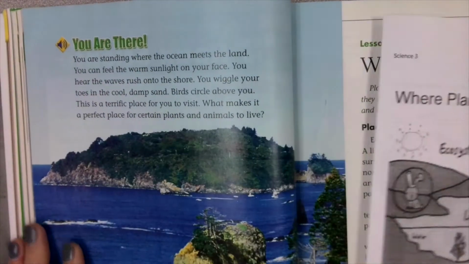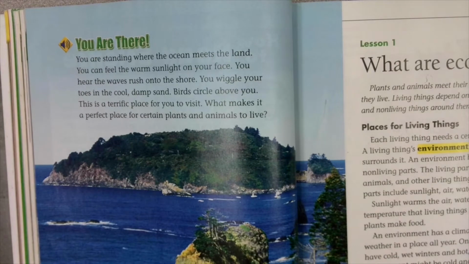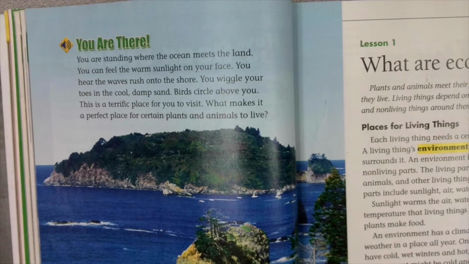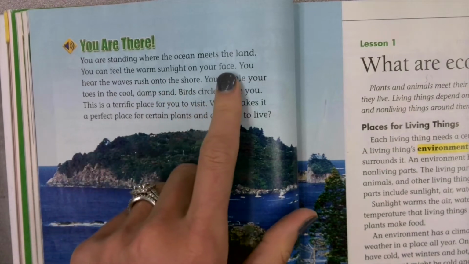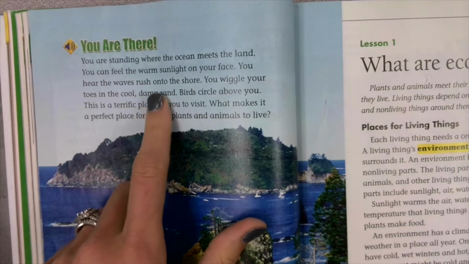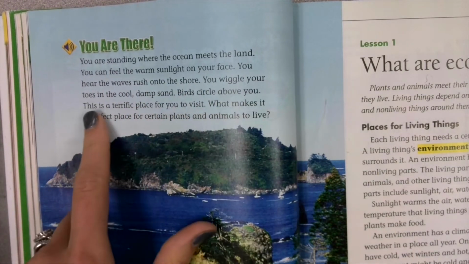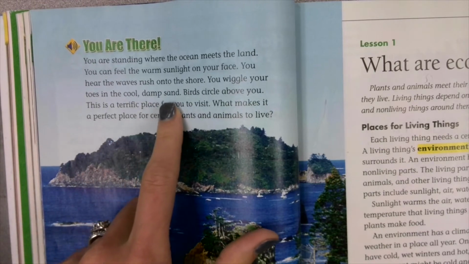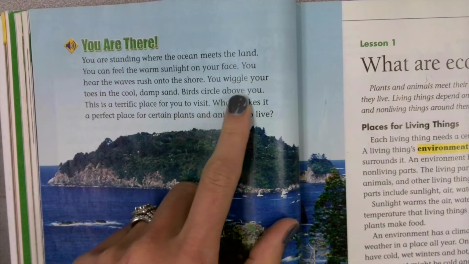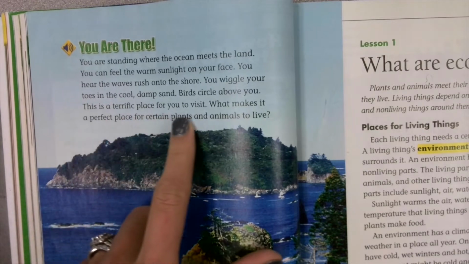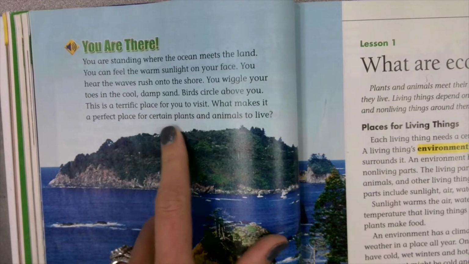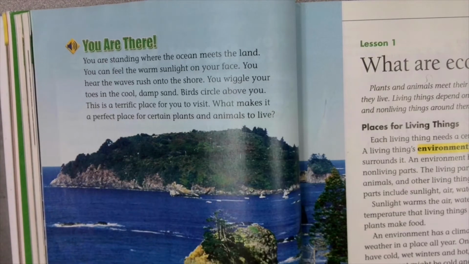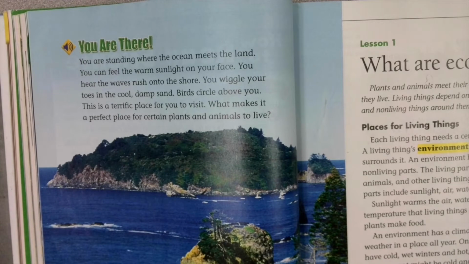Okay? You are there. You are standing where the ocean meets the land. You can feel the warm sunlight on your face. You hear the waves rush onto the shore. You wiggle your toes in the cool, damp sand. Birds circle above you. This is a terrific place for you to visit. What makes it a perfect place for certain plants and animals to live? What do you think? Why would this be a good place for plants and animals to live?